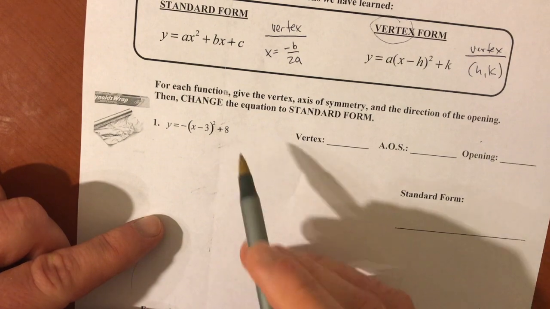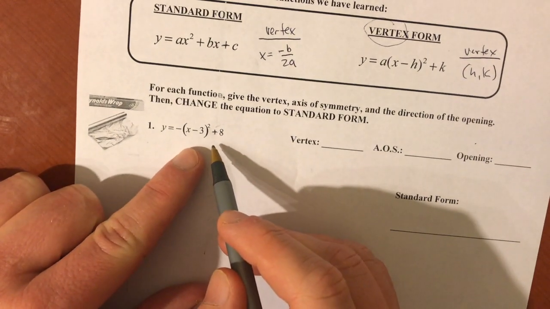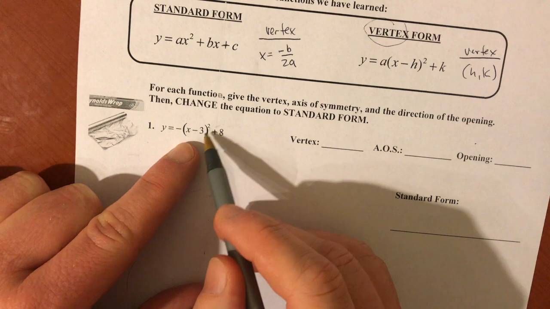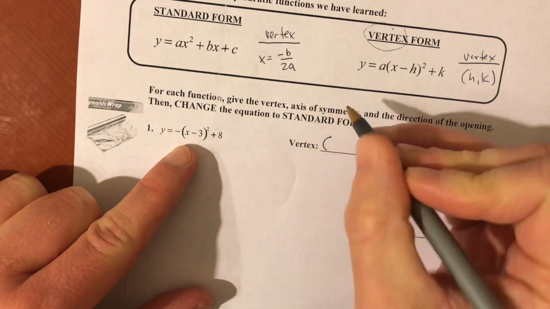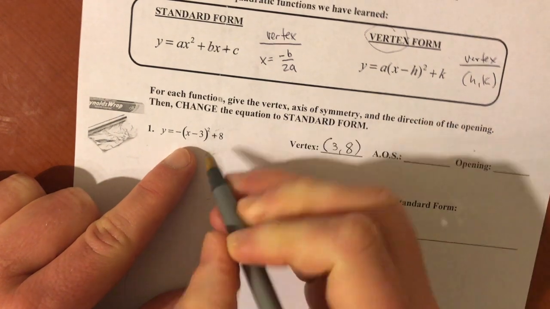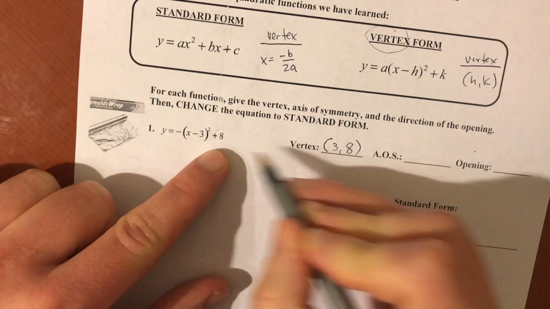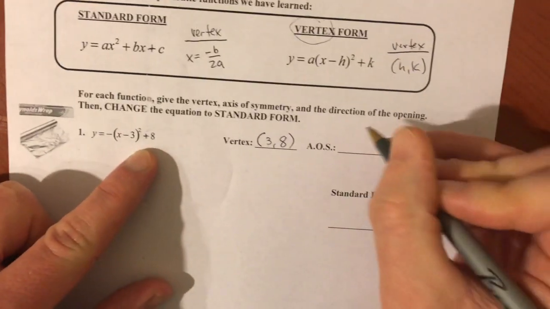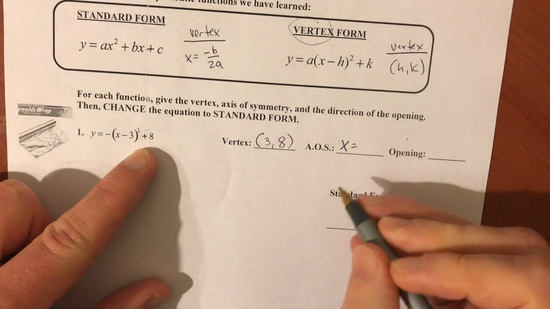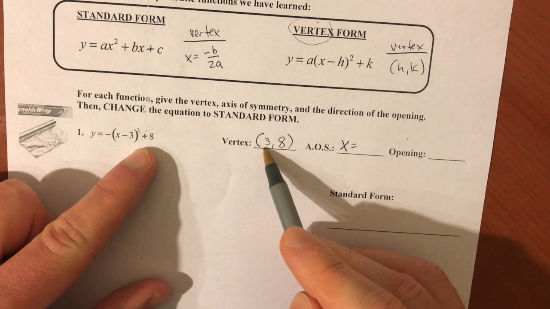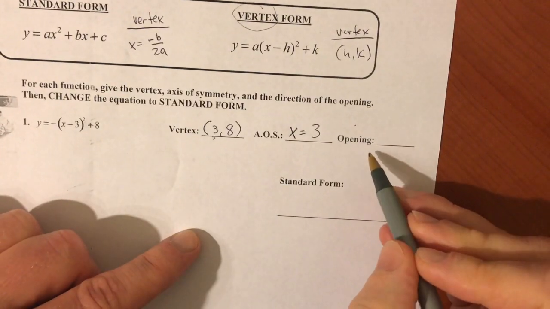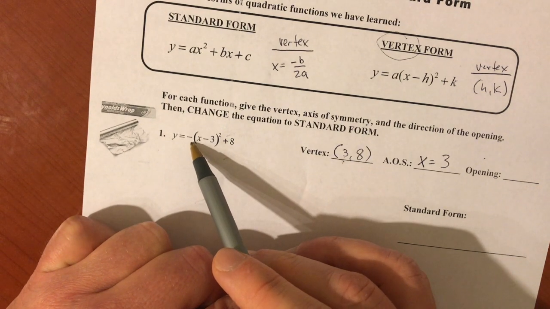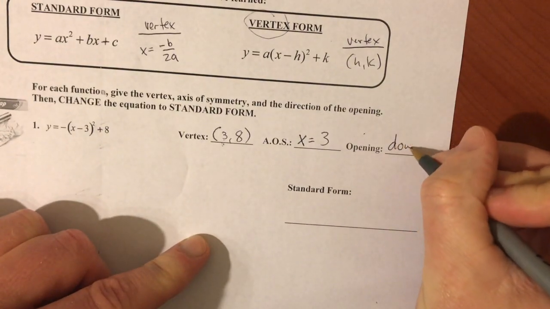For this function, give the vertex. Right now, this is in vertex form. It's got the quantity squared there. That's vertex form. And so the vertex is going to be at 3, positive 8. The opposite of negative 3, 3. And whatever you see here, 8. The axis of symmetry, always x equals because it's a vertical line, and it passes right through that vertex, so right through that x-coordinate. And is this opening up or down? There's that negative out in front. That means it's going to be opening down.